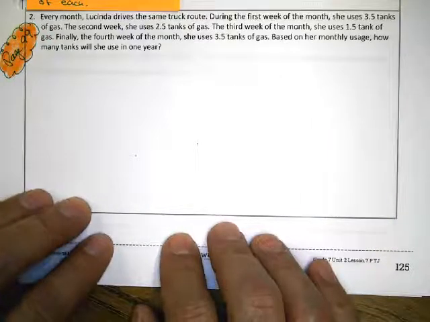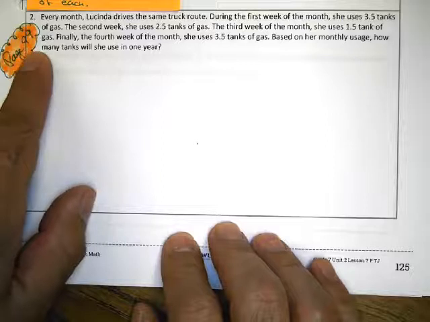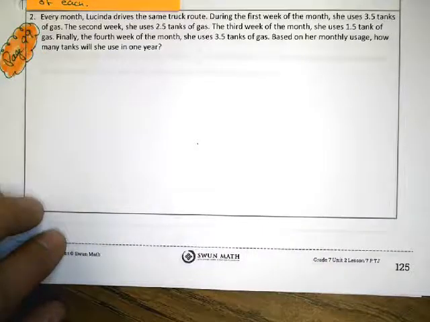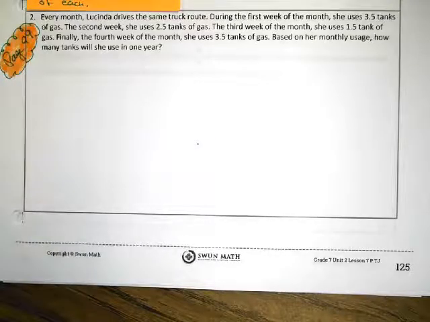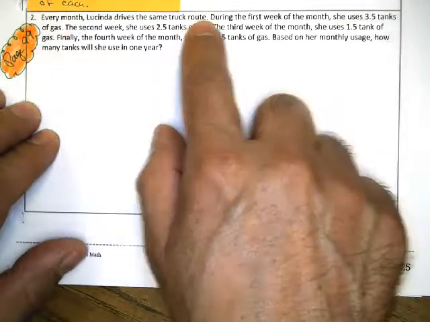Okay, so now we are going to work on problem number 2. This is on page 99 on your book, and this is still the structured guided practice. All right, so this one says, every month, Lucinda drives the same truck route.